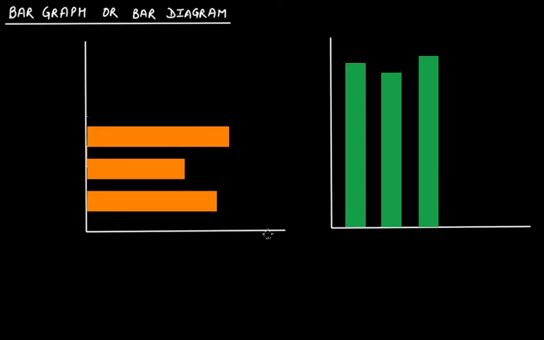What is a bar graph or bar diagram? So here we have two bar graphs. This is one, this is the second one. Now, in tally marks representation, we use tally marks to represent any number. In case of pictograph, we use pictures to show the information. Similarly, as the name suggests, in bar graph or bar diagram, we use bars. And these are those bars. And because of these bars, the name is bar graph or bar diagram.